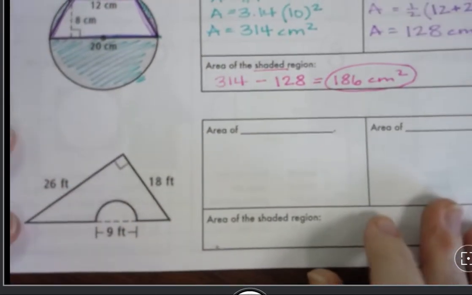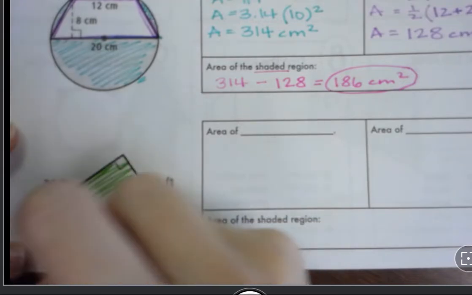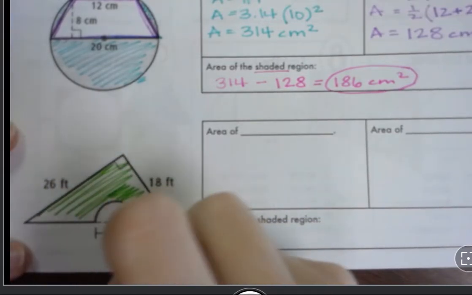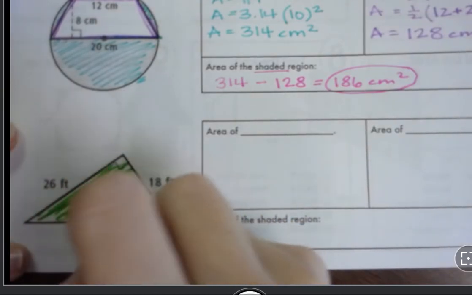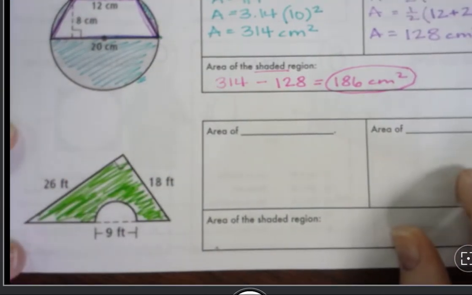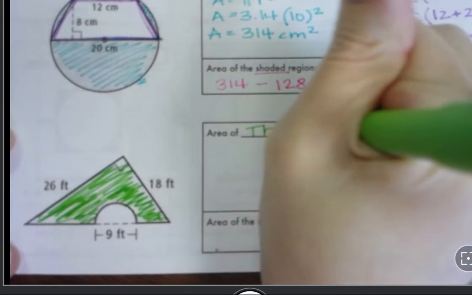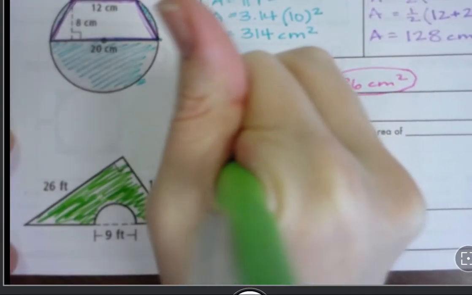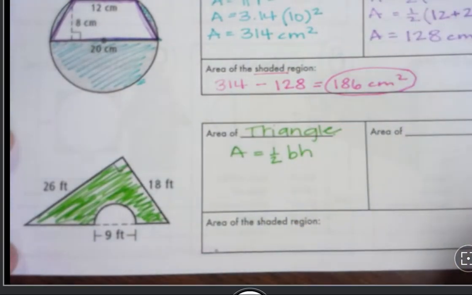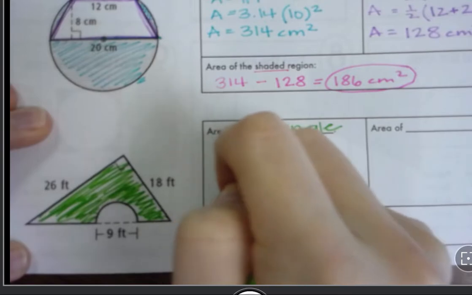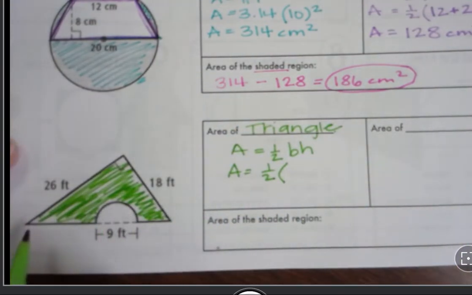All right, last one. This one, I have a triangle. All right, and so the area of my triangle, I'm going to do A equals 1/2 base times height. So A equals 1/2. Now, a lot of people are going to want to say, well, what's my base?